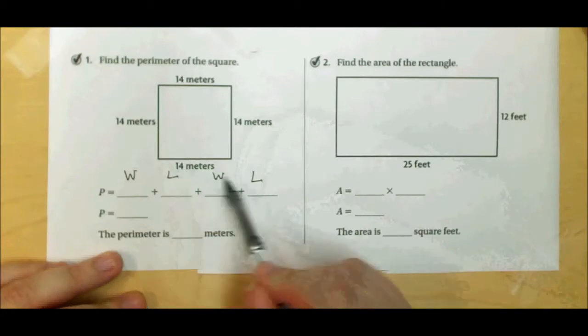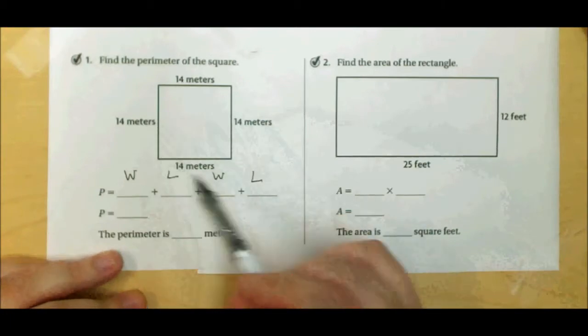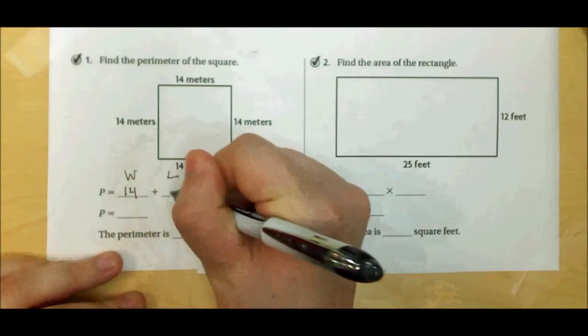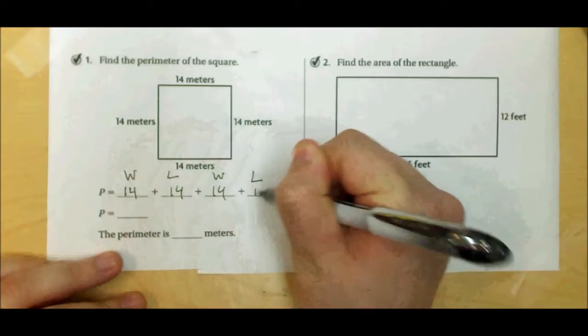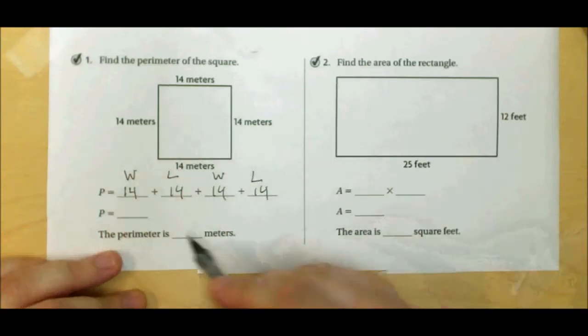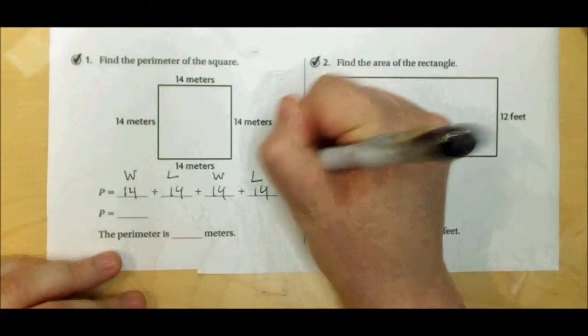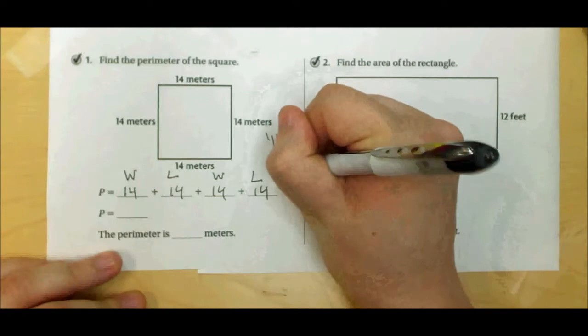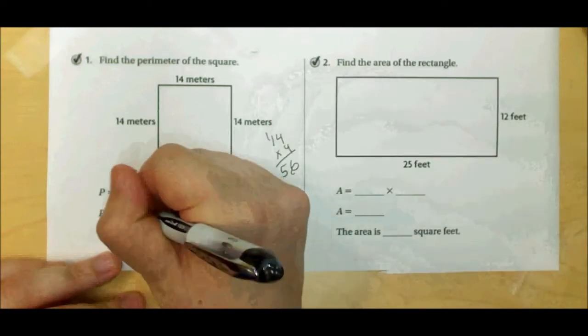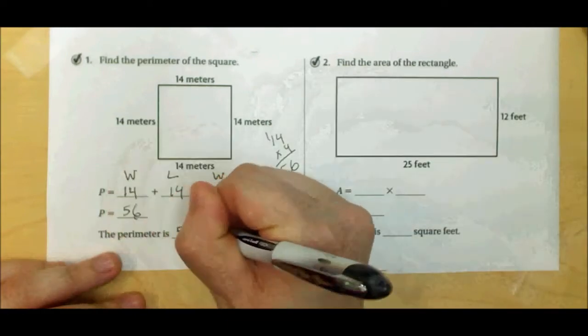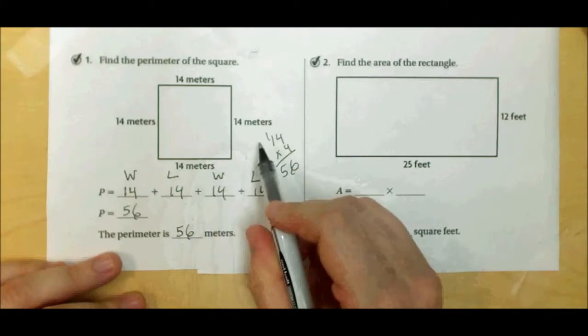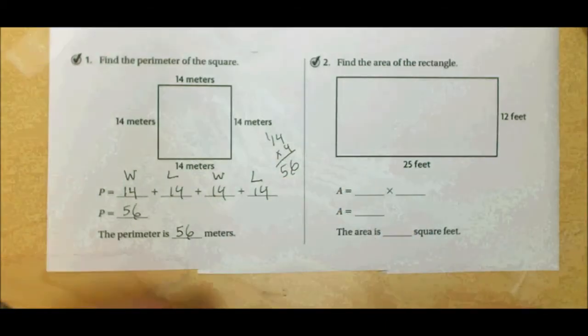Okay, well this is a square, so the width and length are the same. So it's going to be 14 plus 14 plus 14 plus 14. We could add those together, or we can just recognize that this equals 14 times 4. We multiply this out and we get 56. Now the perimeter is 56 meters because the units are in meters.